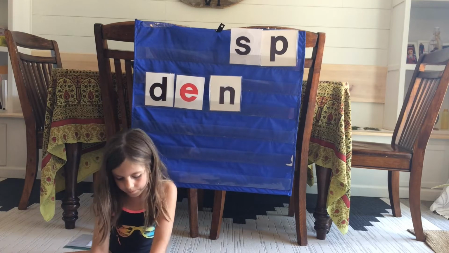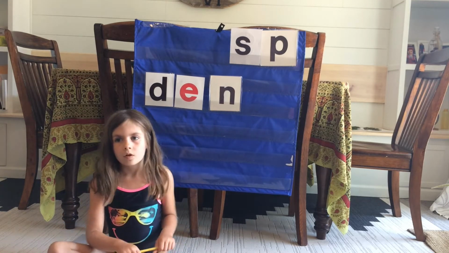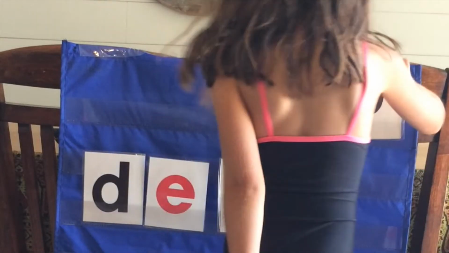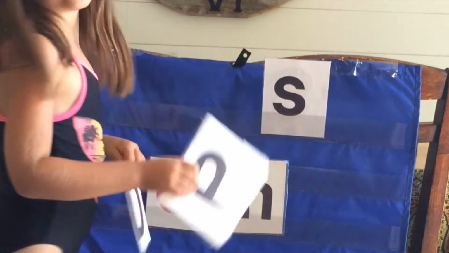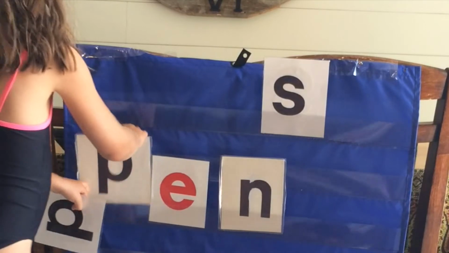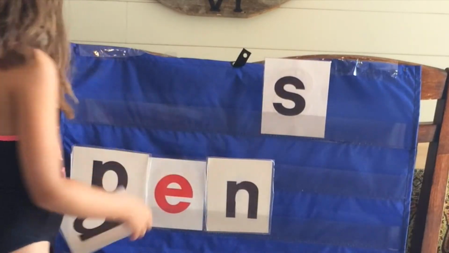Change one letter in den to make the word pen. Pen. She wrote the letter with a pen. A pen for a pig. Pen. Write that word down. Pen. Quickly.